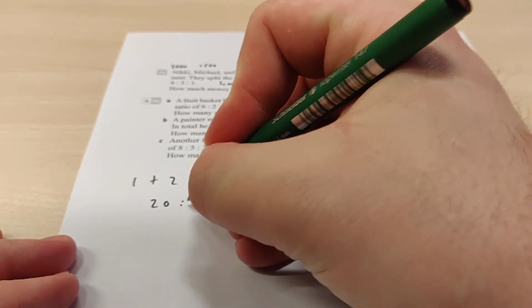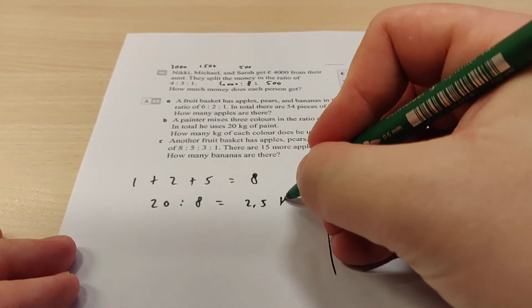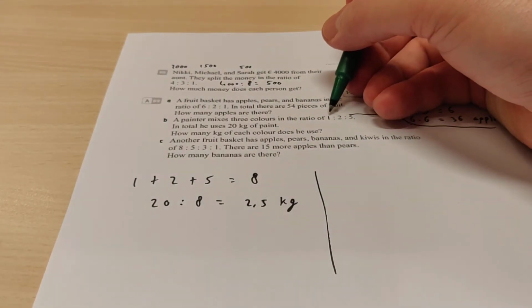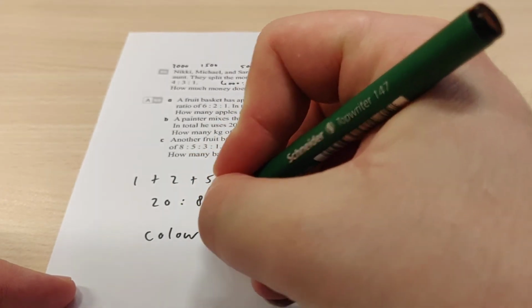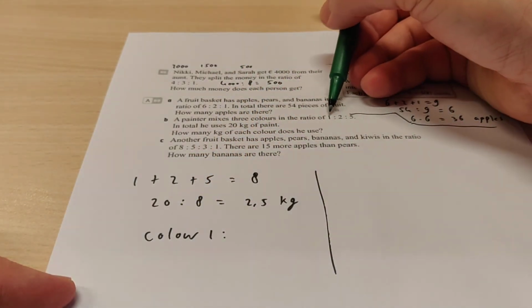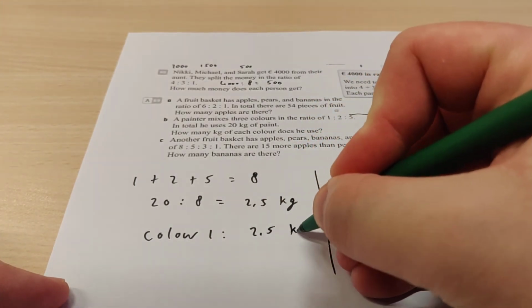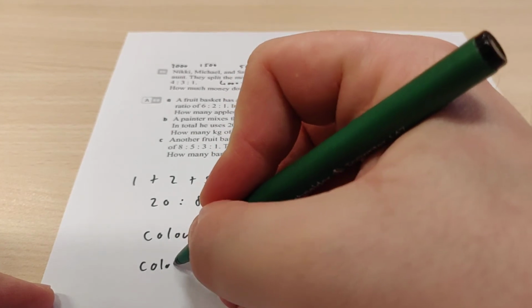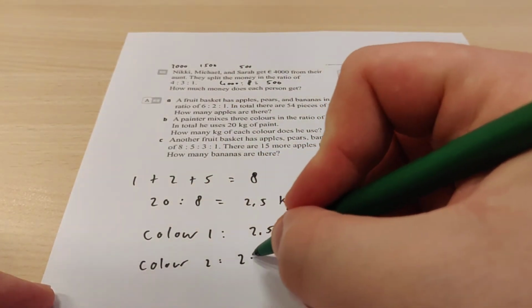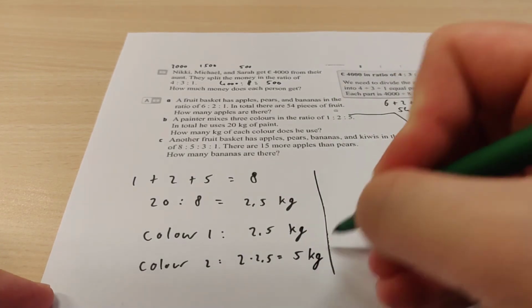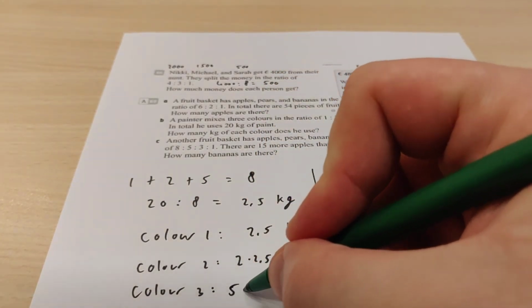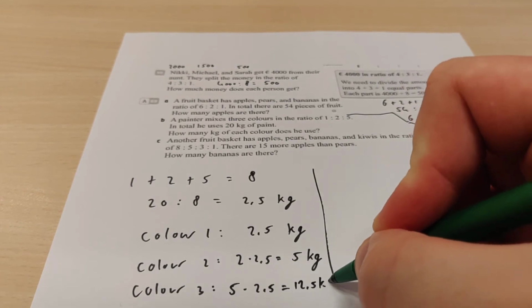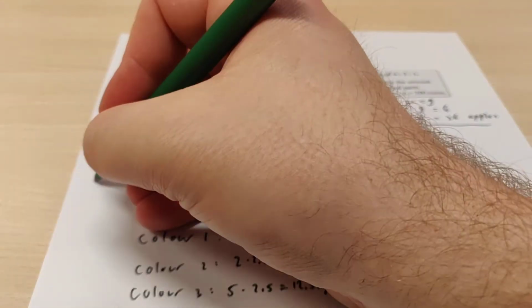So we're going to do 20 divided by 8. That means that one part is 2.5 kilograms. So there's one color that he uses 2.5 kilograms for. And there's one color where he uses twice that amount. The question is, how many kilograms for each color does he use? So for color 1, I mean the question doesn't really say which colors they are, right? It just says mixes 3 colors. But color 1 is only 1 part, so that's 2.5 kilograms. Then for color 2, that's 2 parts, so we have to do 2 times 2.5, so he uses 5 kilograms of the second paint color. And for color 3, he uses 5 parts, so we have to do 5 times 2.5, which is 12.5 kilograms. So this is the answer for exercise B.